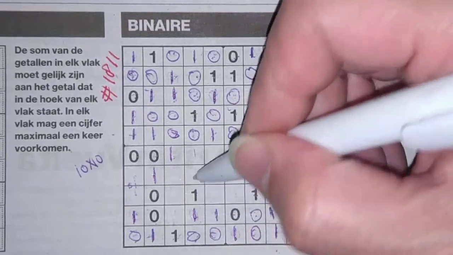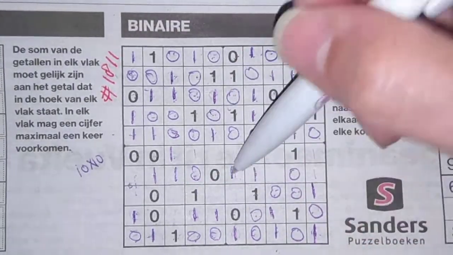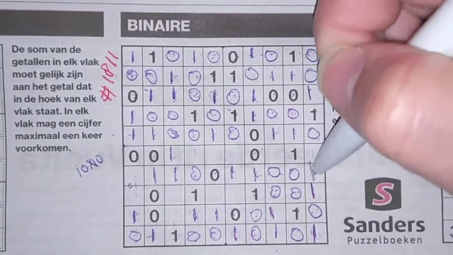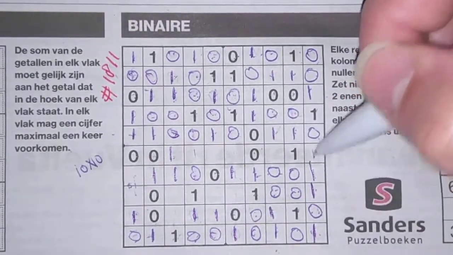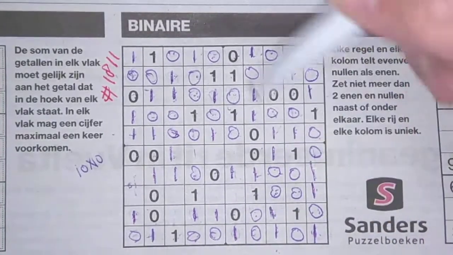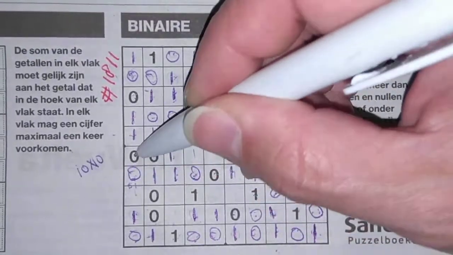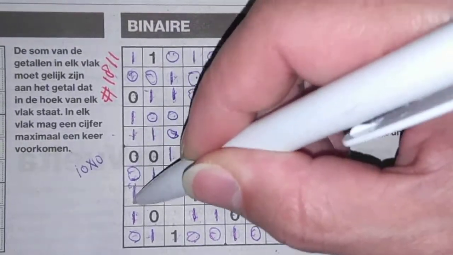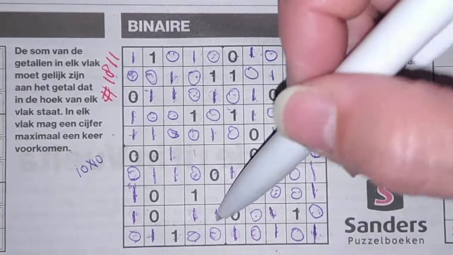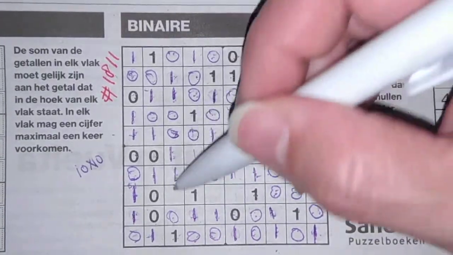Double 1 here, and O, then O. Double O here, 1, then 1. Double 1 here, and O, then O. Double O here, 1, then 1. Double 1 here, and O, then O.